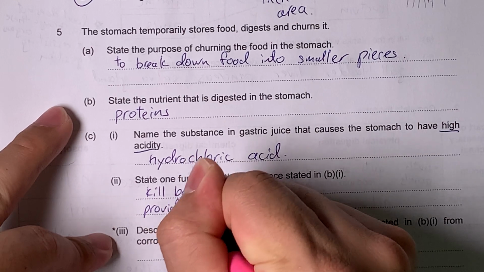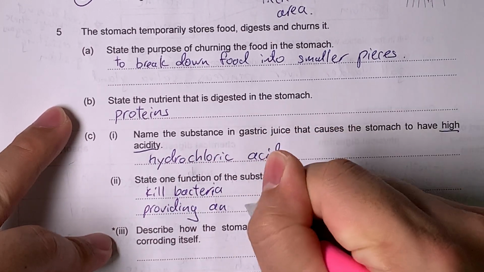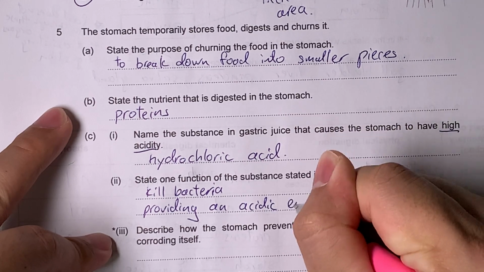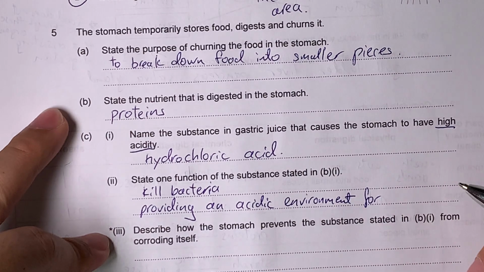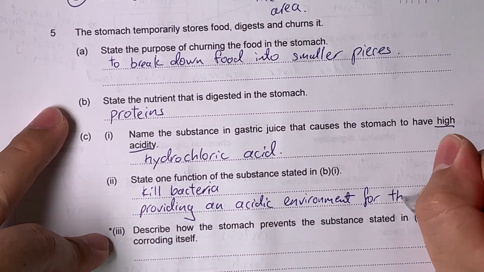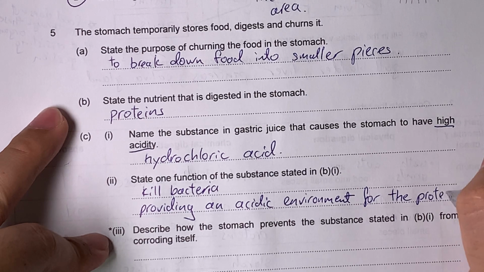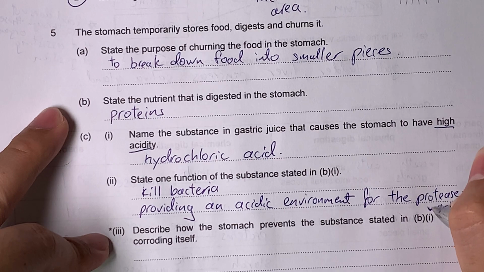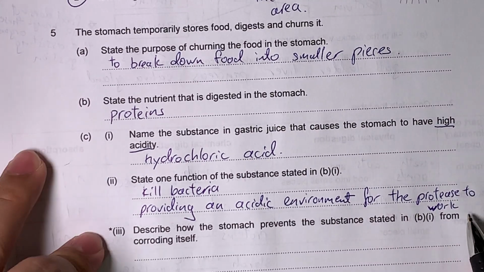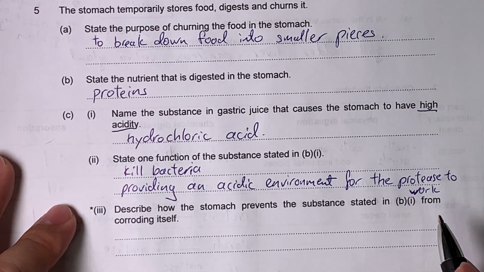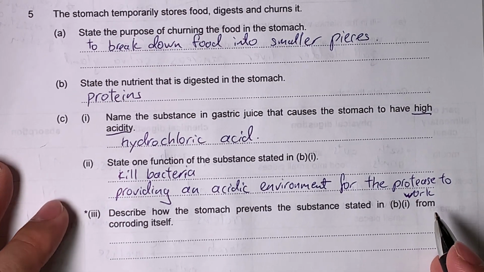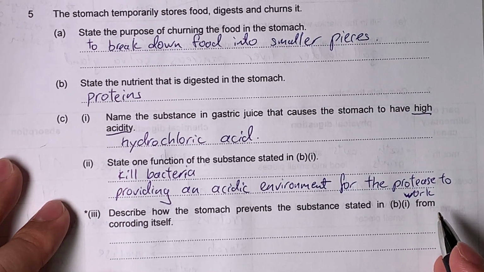providing an acidic environment for the proteins to work. These special proteins that are found inside the stomach can only work in this particular acidic environment. So without the hydrochloric acid, it will not work at all.